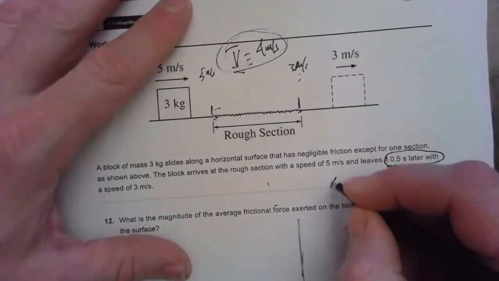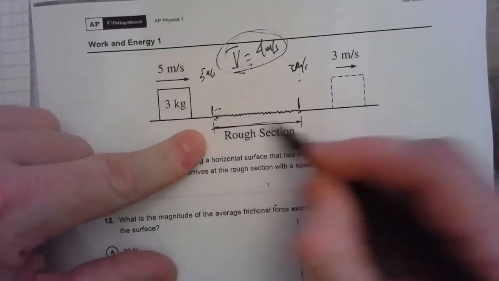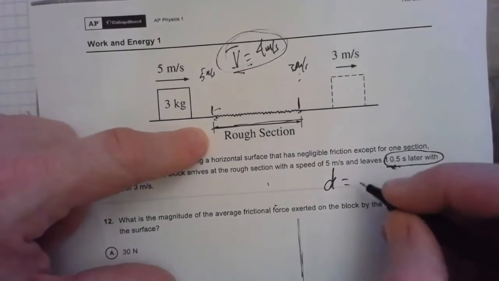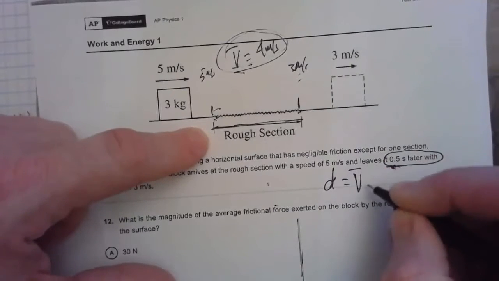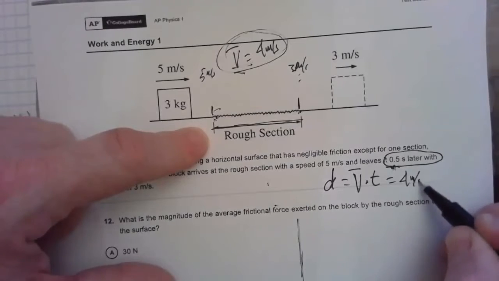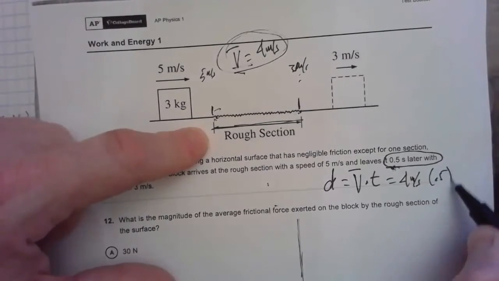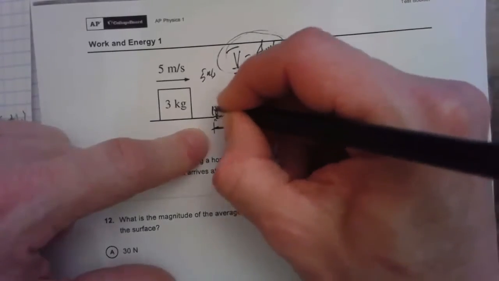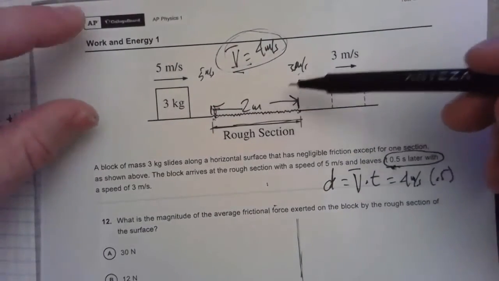The distance here is equal to rate times time. So average velocity times time, which is 4 meters per second times 0.5 seconds. So this distance is 2 meters. All right. I'm feeling a little better about things.